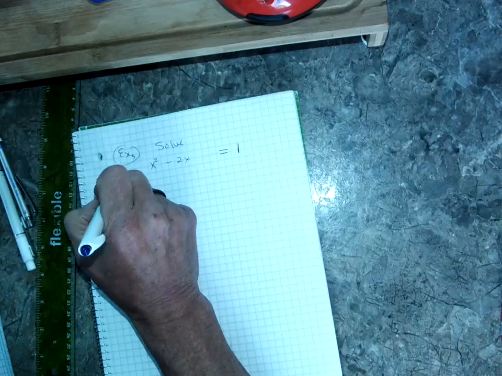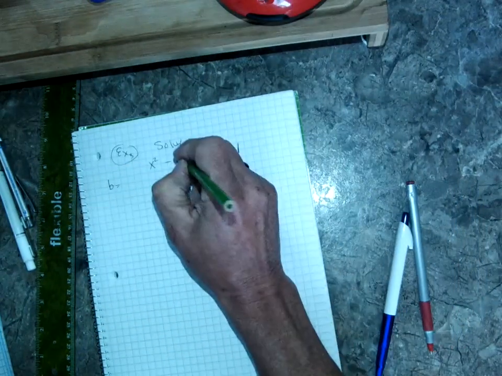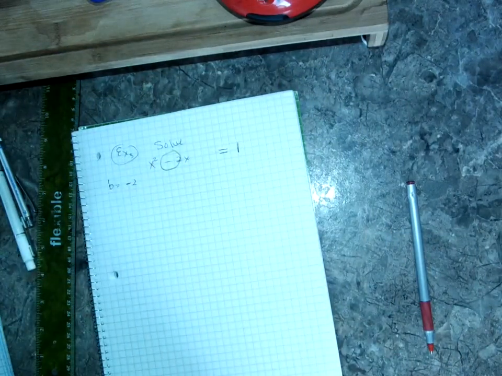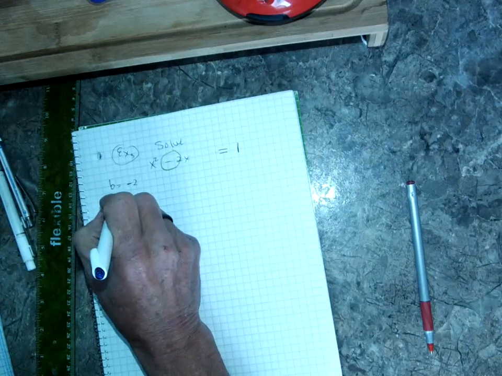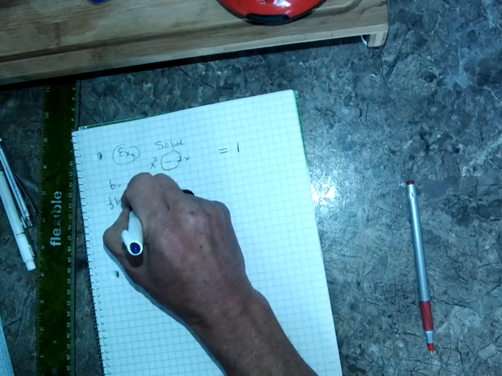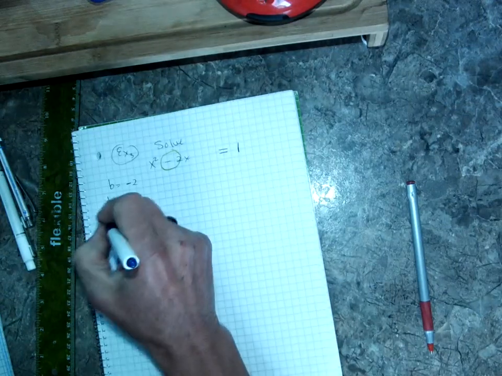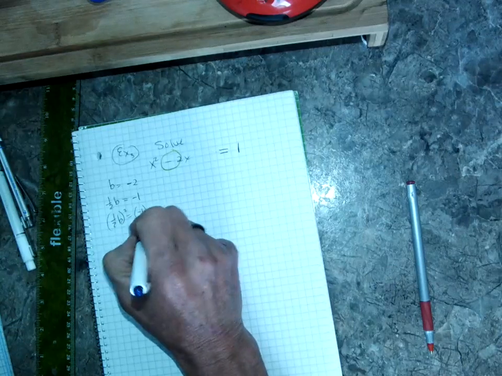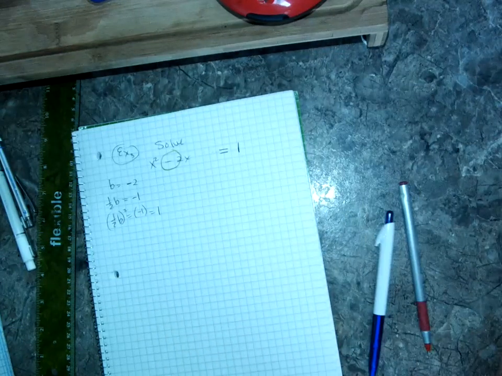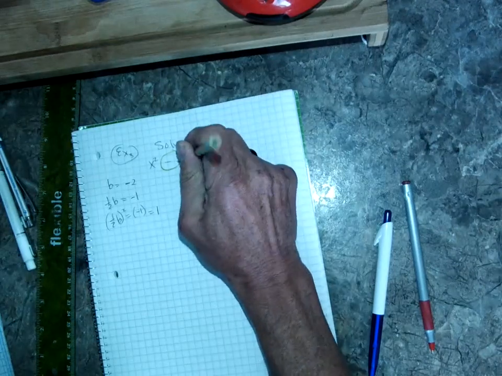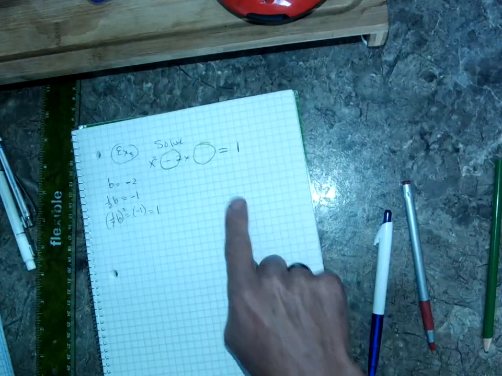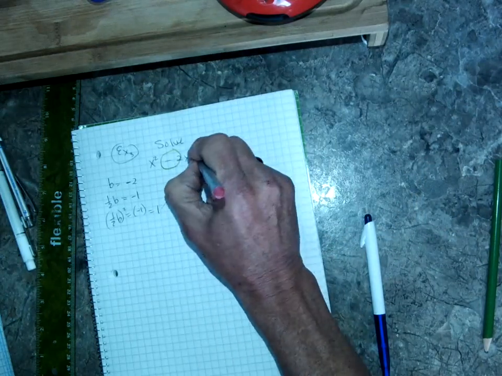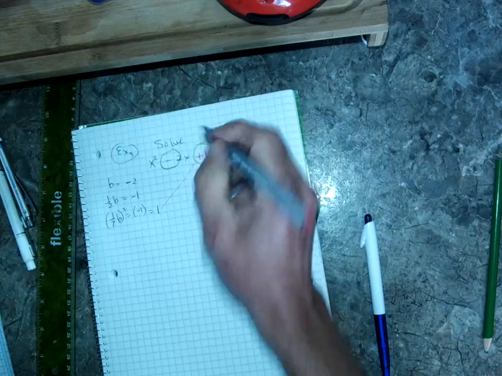B is negative 2. Take half of that. Well, half of negative 2 is negative 1. I'm going to square that number. Well, negative 1 times negative 1 is a positive 1. Now, what I like to say is fill the hole. See the hole right there? I'm going to put my positive 1 right there. So I'm going to put that 1 right here, I'm going to go plus 1.